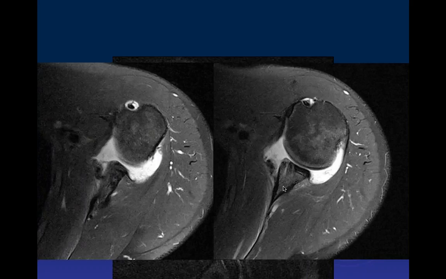Okay, so now we're seeing axial images here, and again post-surgical changes, and it appears that there may be a recurrence of a tear of the anterior inferior labrum. It looks like it's attached. It looks like what we have is essentially displaced anteriorly with attached periosteum. Okay.